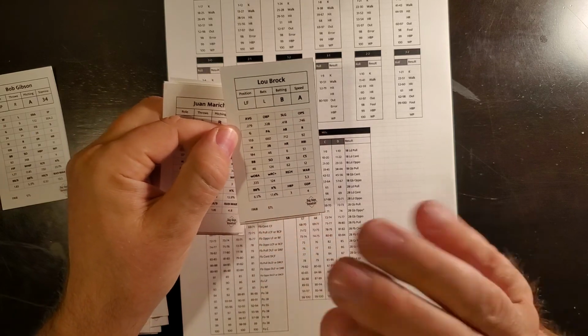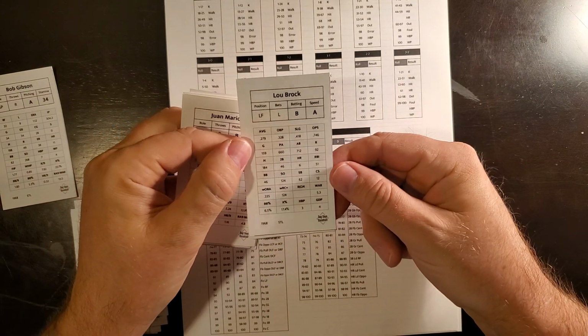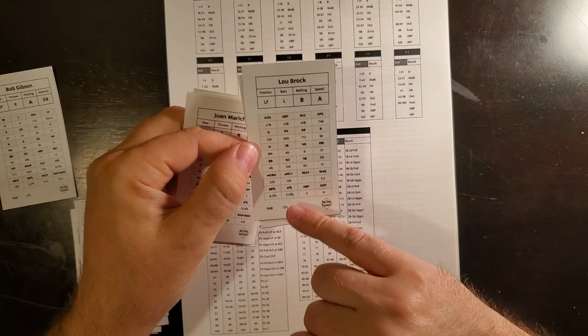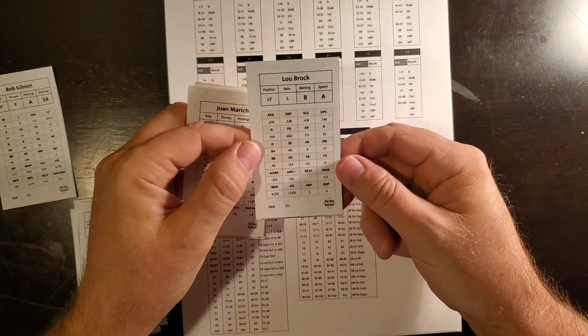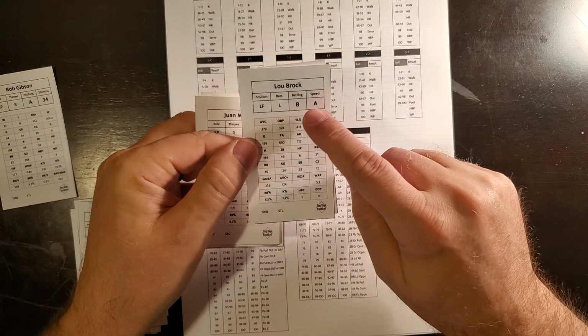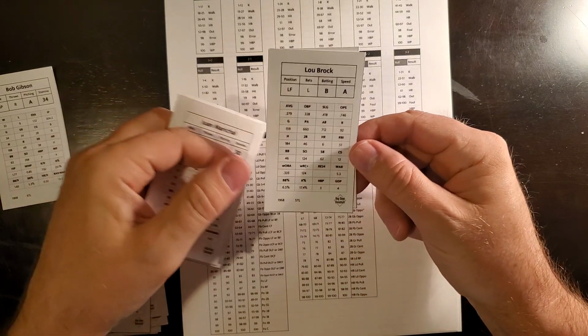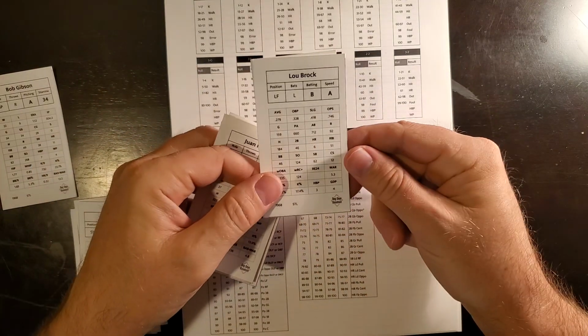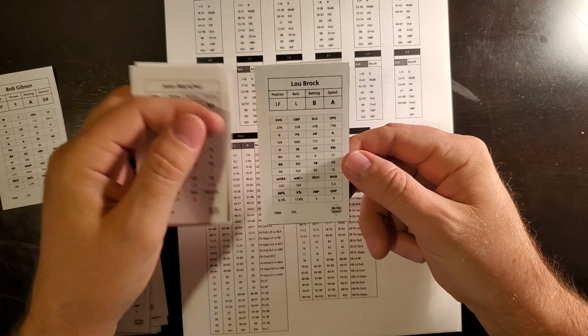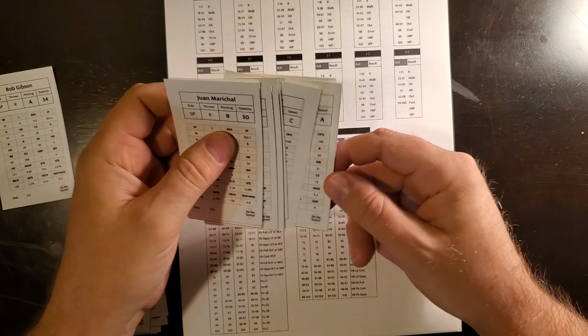Again, 1968, a lot of offensive numbers were very depressed, but he still managed a 124 weighted runs created plus, and you can see that's good enough for a B rating. Struck out quite a bit, 17%, a little bit more than I would have expected for him.